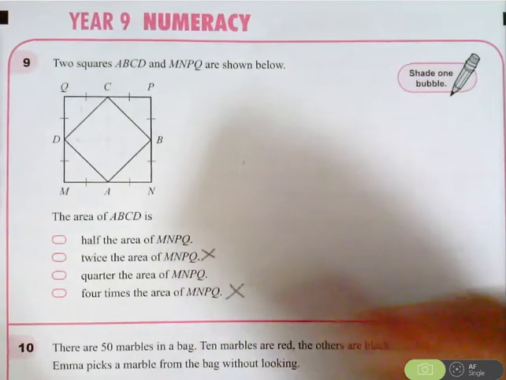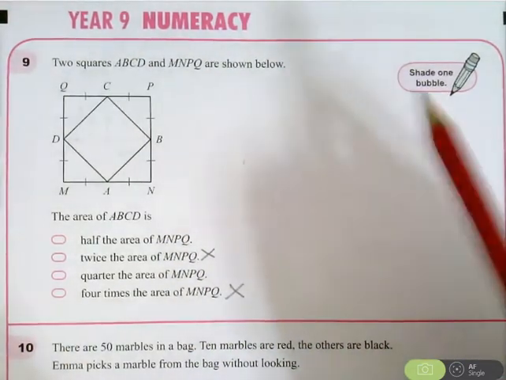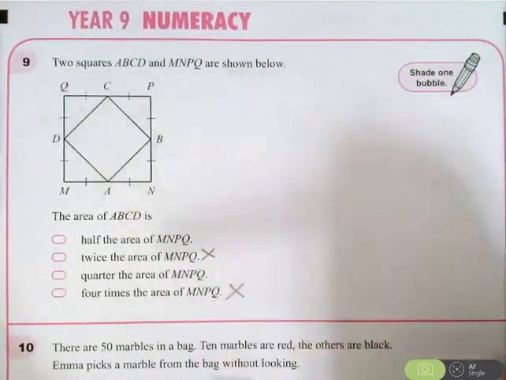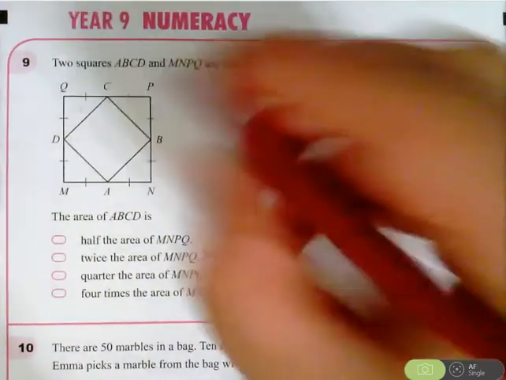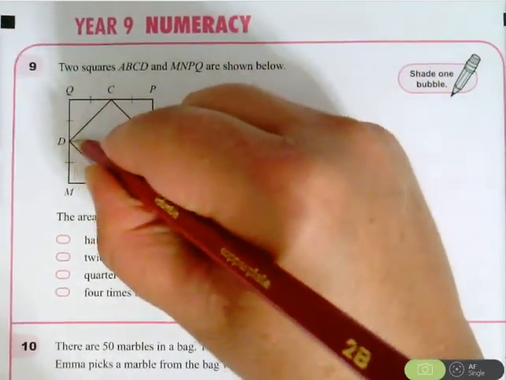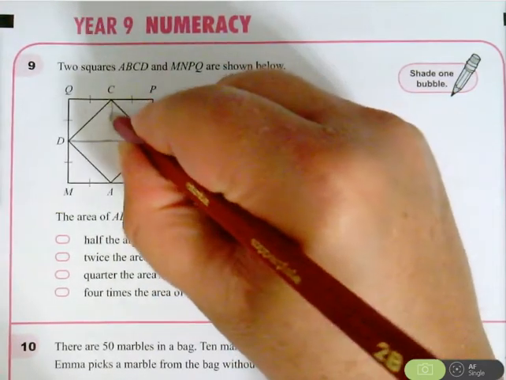And it can't be 4 times the area. So we've got two choices here. Is ABCD half the area or a quarter of the area? Well, let's just have a look. What I'm going to do, I'm going to put some lines through here, just keep dividing the shape up.